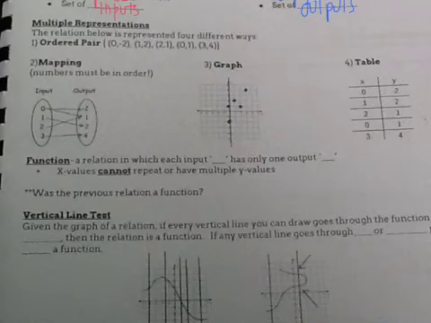If we wanted to show this as a mapping, what we need to think is that all the inputs, these numbers right here, are going to change into all of the outputs. So if I was going to map that, I would take those numbers that were my inputs, 0, 1, 2, 0, and 3, and I would write them over here. You'll notice that I've only written the number 0 one time, because once a number is written into a mapping, it does not need to be duplicated. So I've got 0, 1, 2, and 3 over here in my input circle of my map.